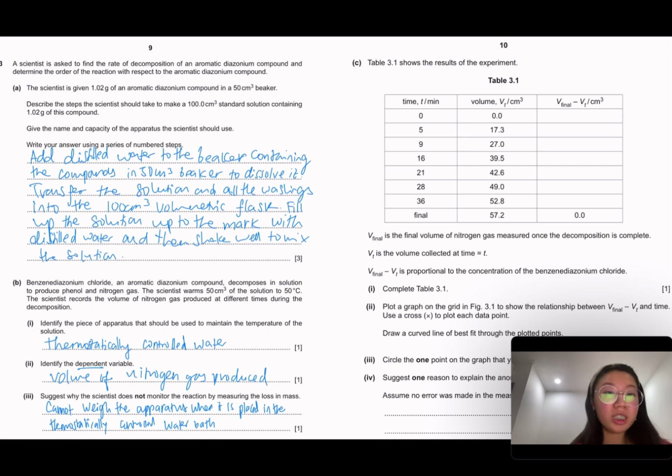Again, anytime you see maintain temperature, doesn't matter what kind of reaction, like 99% of the time, it's about using a thermostatically controlled water bath. Yeah, so that should be your default answer. And for II, here comes dependent variable. So this time around, they're asking for dependent instead of your independent variable. Again, dependent variable is what was changed due to the independent variable. And in the question, it is given they record the different volume of nitrogen gas produced.